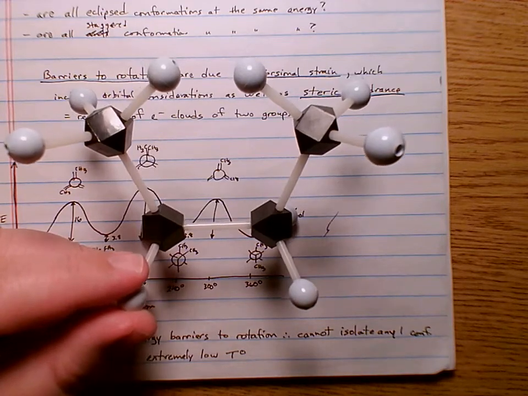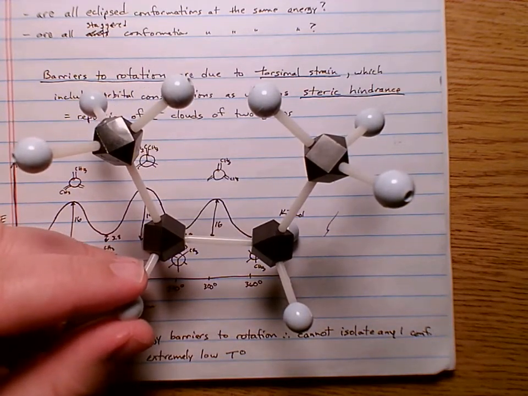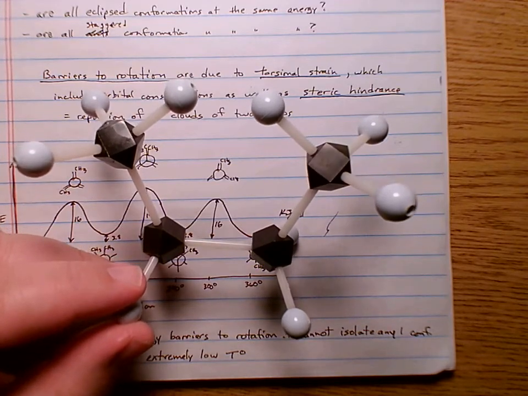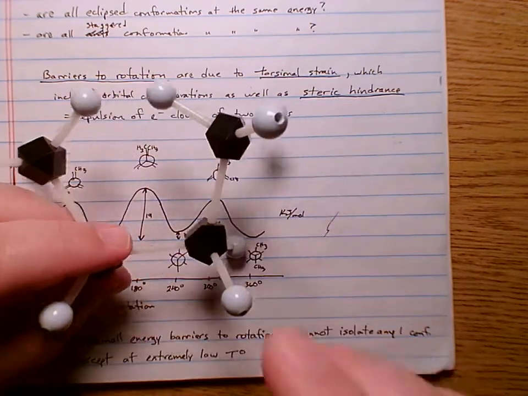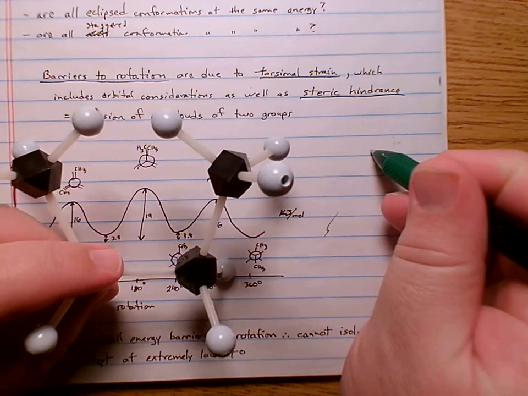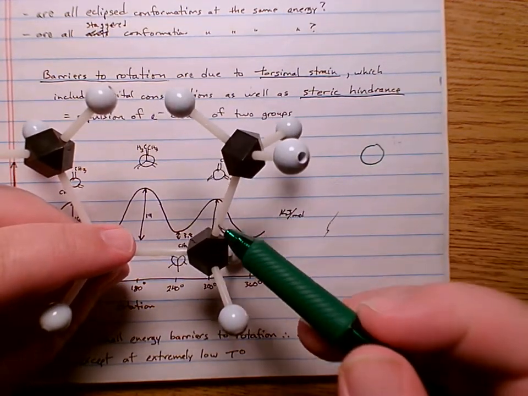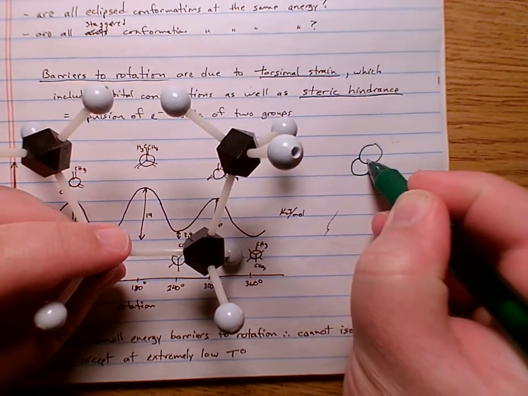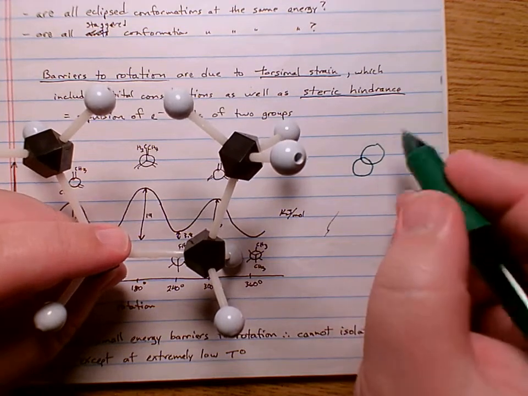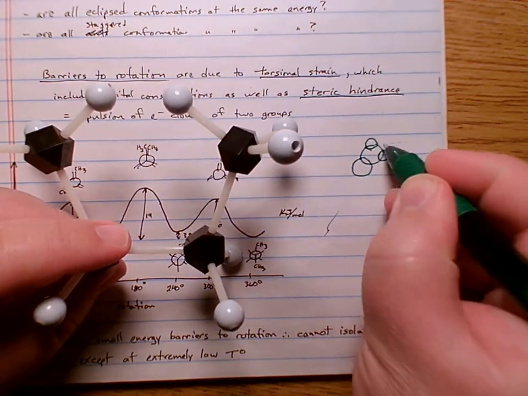We are not actually drawing how the atoms really look, because if we did that, what we would see is that if we had a carbon atom, this carbon atom bonded to this carbon atom would actually kind of look like this. They're just circles that overlap each other, and the three hydrogens are smaller circles overlapping, and one back here.